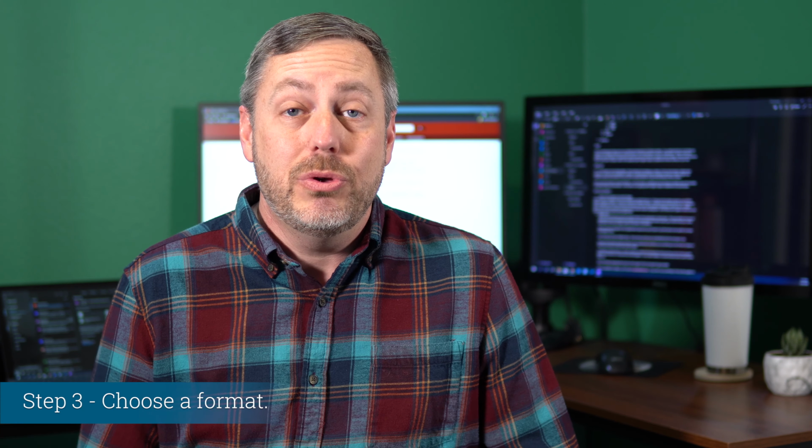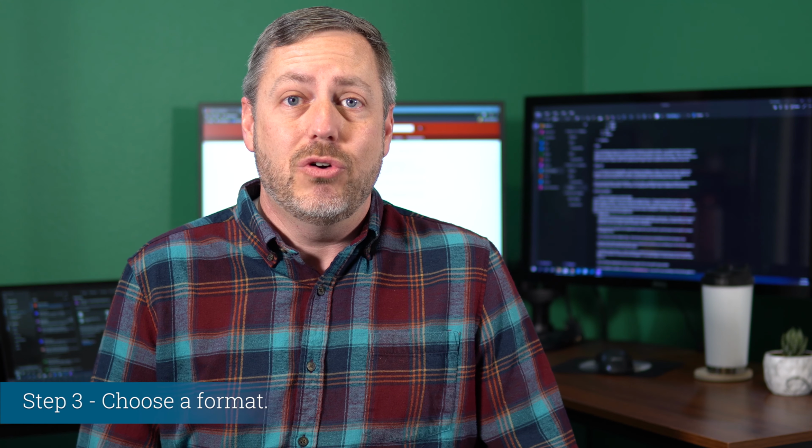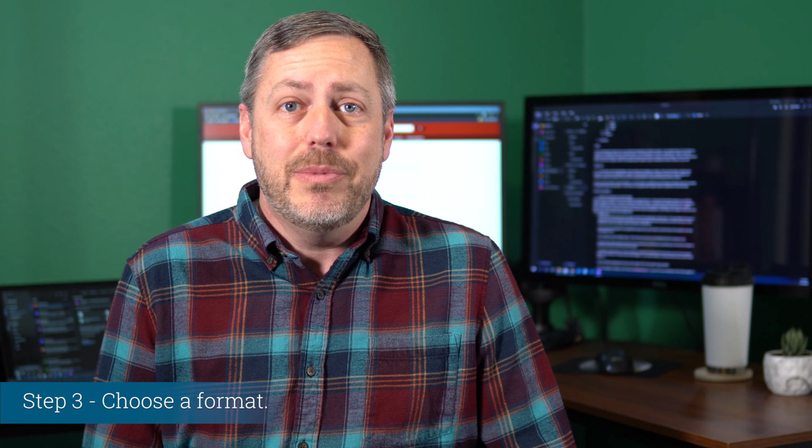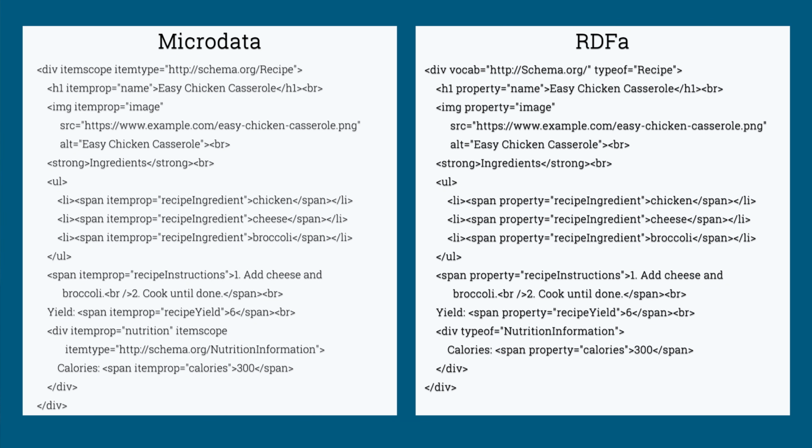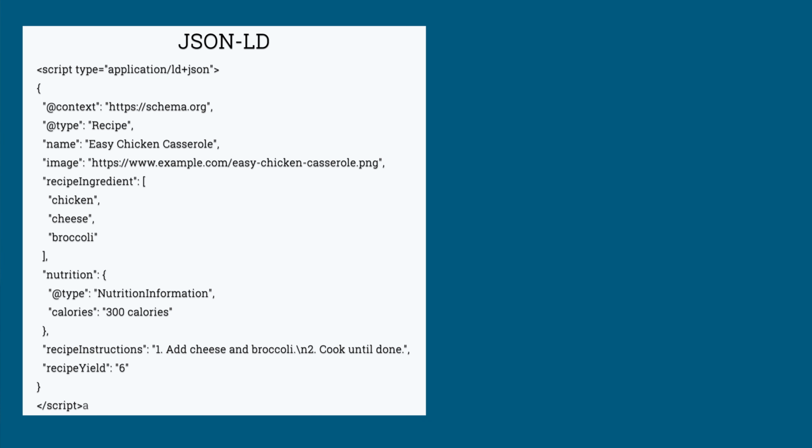After you are familiar with Google's guidelines, the next step is choosing a format. Google supports adding schema markup using one of the 3 different formats: microdata, RDFa, and JSON-LD. Google's recommended format is JSON-LD, and so unless you are using a plugin that is already using one of the other formats, I would recommend following their recommendation.